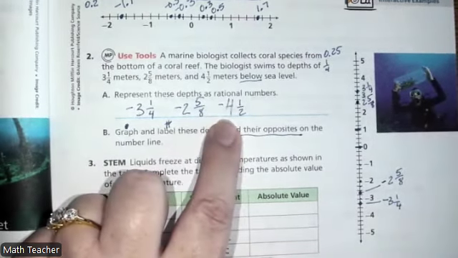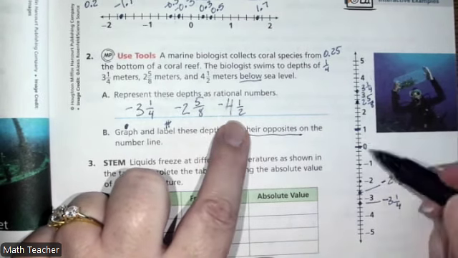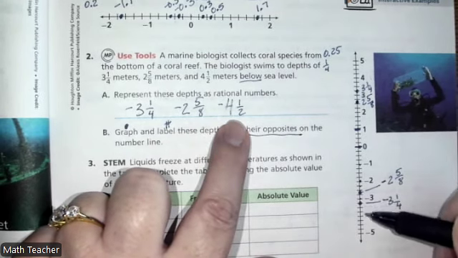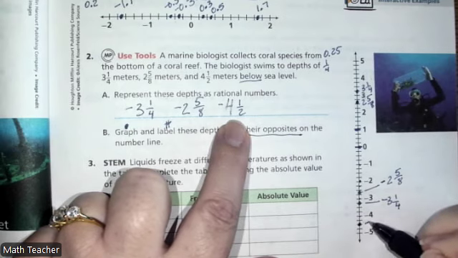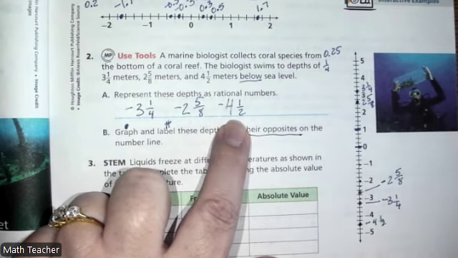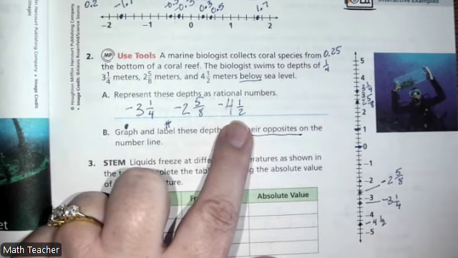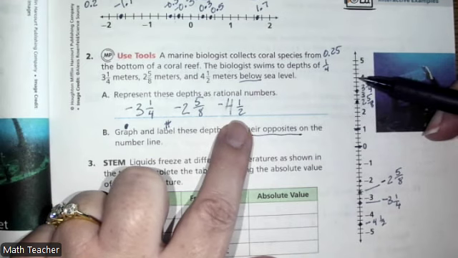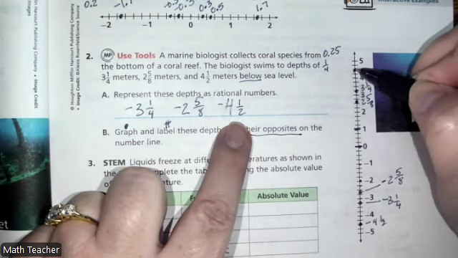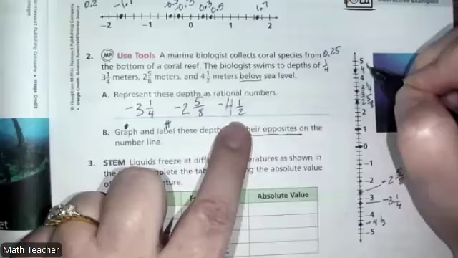The next number we have is -4 and 1/2. So I go down 1, 2, 3, 4, and 1/2 will be the same as 2/4. So -4 and 1/2. And then its opposite is +4 and 1/2. So from 0, I go up 1, 2, 3, 4, and up 2 more tick marks takes me to 4 and 1/2.